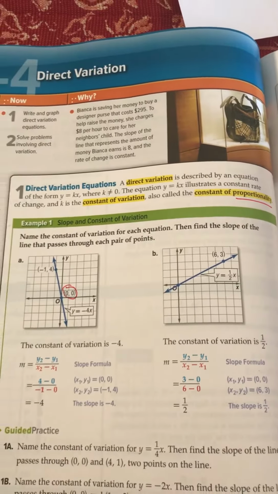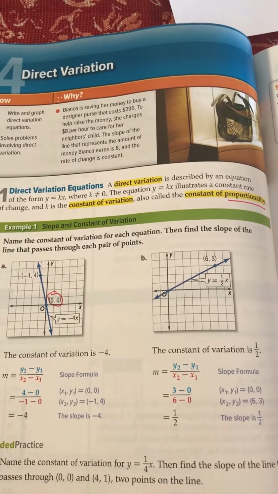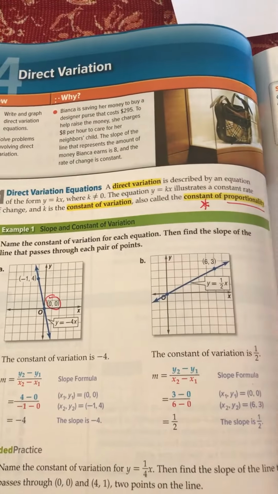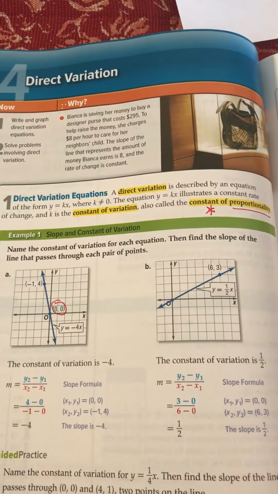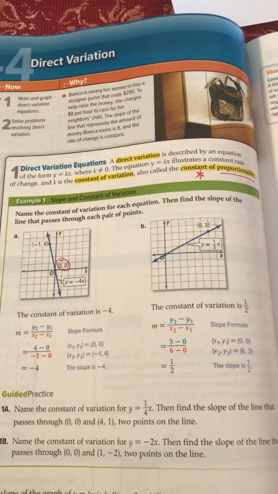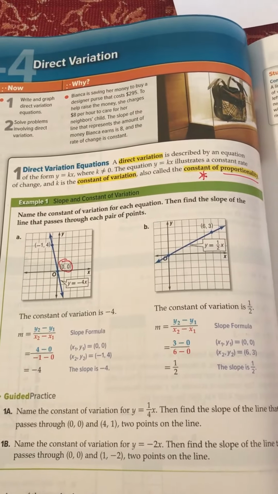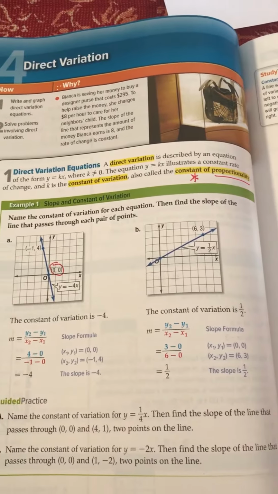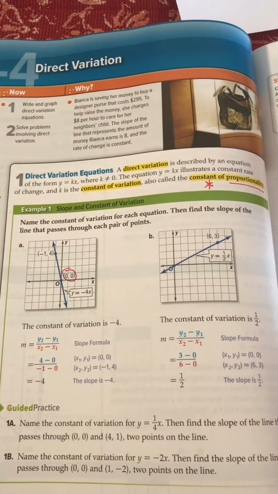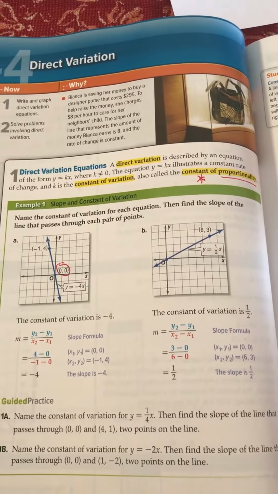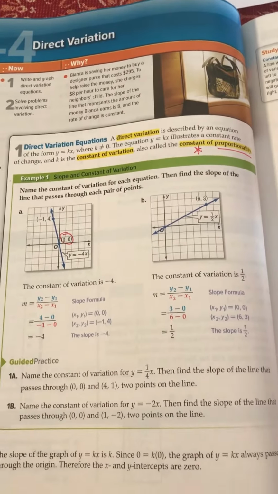And so in the equation, it has what's called a constant of proportionality. The constant of proportionality is the same thing really as the slope. I'm not really sure why they call it the proportionality constant instead of slope, except that this particular type of equation always goes through (0, 0), and so it's always proportional.